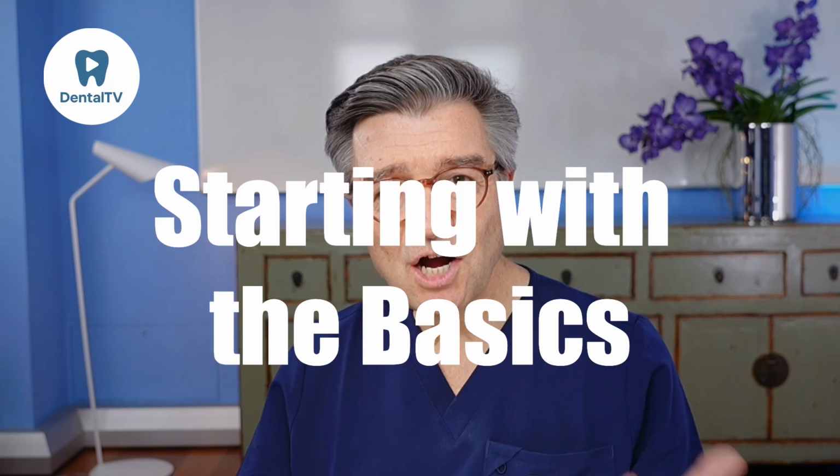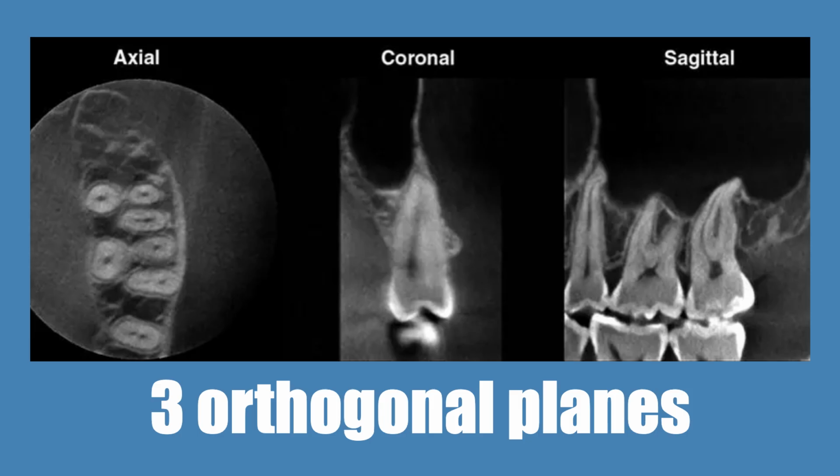But here's the reality. Most dentists learned how to adjust brightness and scroll through slices. Very few were taught how to evaluate the volume using a structured, repeatable protocol. And that is exactly what we will build today. Let's start with the basics. A CBCT volume is organized into three orthogonal planes: axial, coronal, and sagittal. Every diagnostic conclusion depends on navigating these planes with purpose rather than random scrolling.